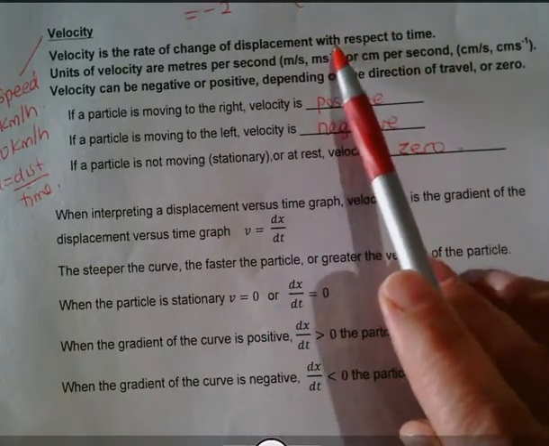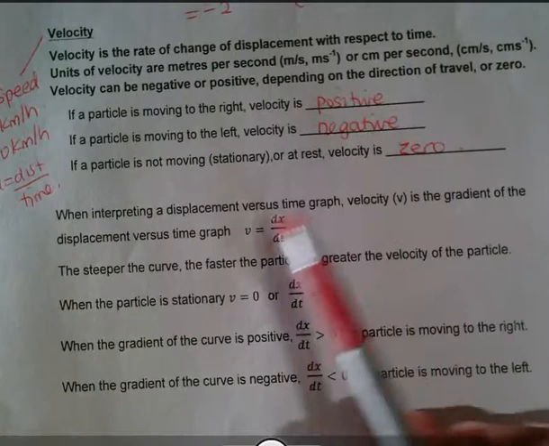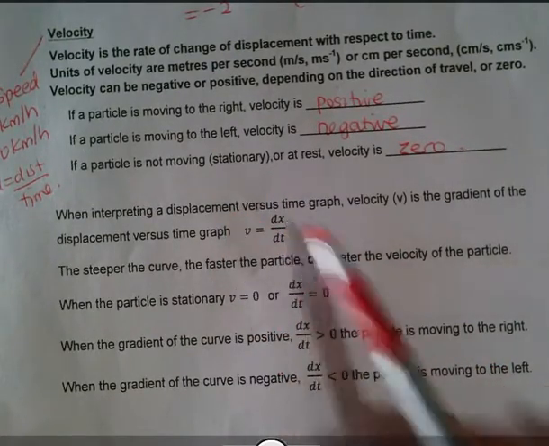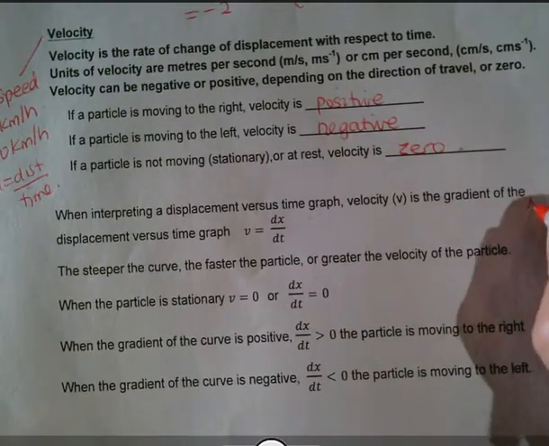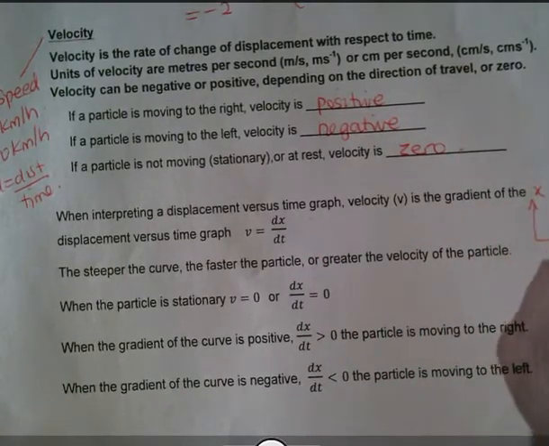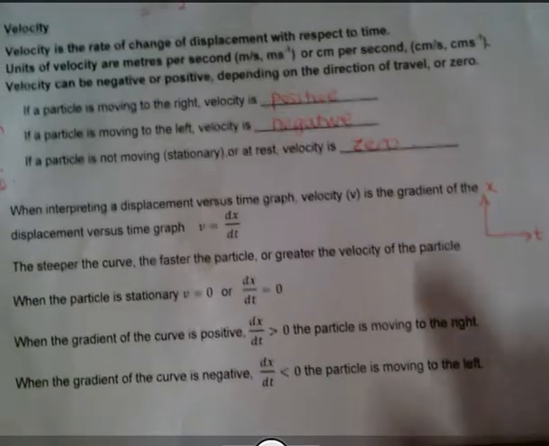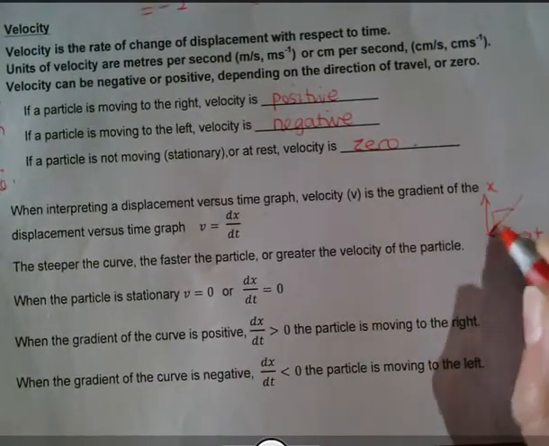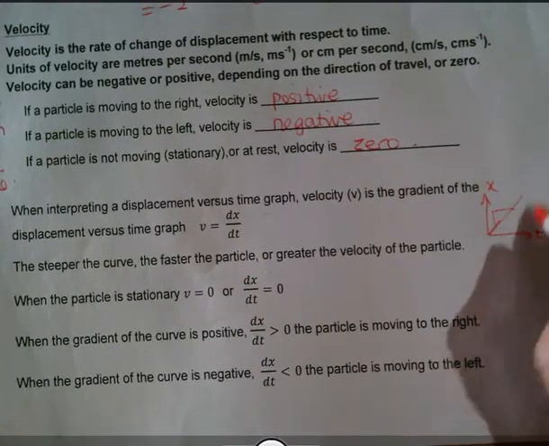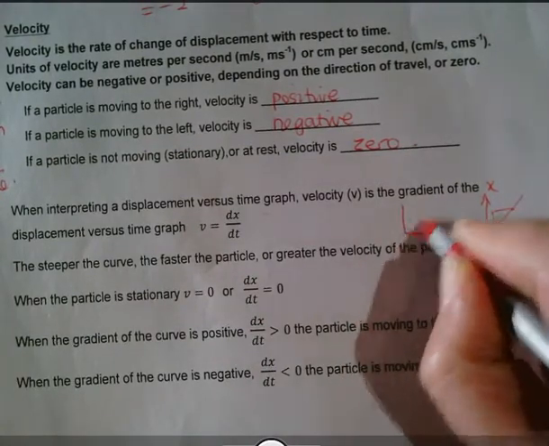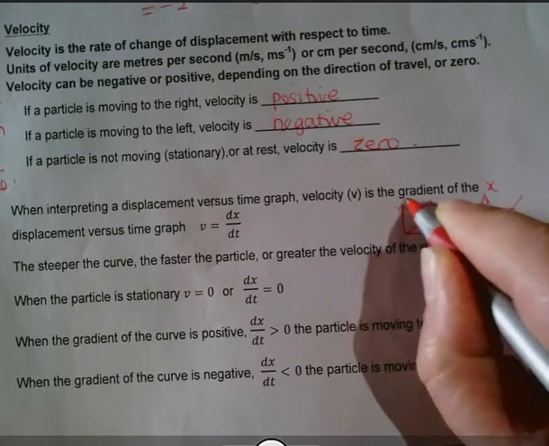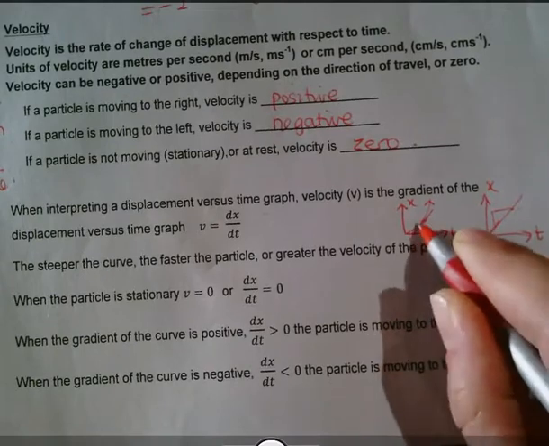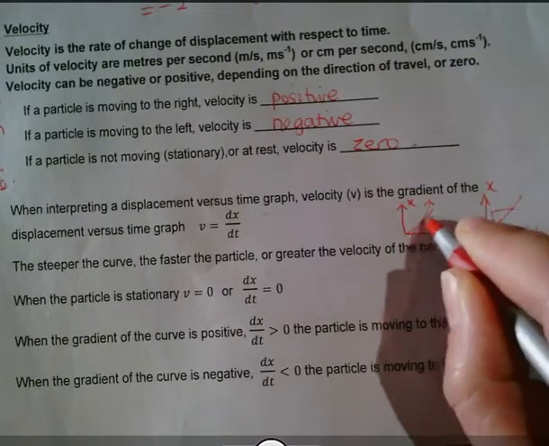Now, as we said, velocity is the rate of change of displacement with respect to time. So as a rate of change, that is the change in displacement versus the change in time. So I might do an x versus t graph. It might look like this. Let's say it looks like that. The gradient of that, for example, is a straight line, but remember, you could have a curve like this, x versus t. The gradient would give me the rate of change of x with respect to t.